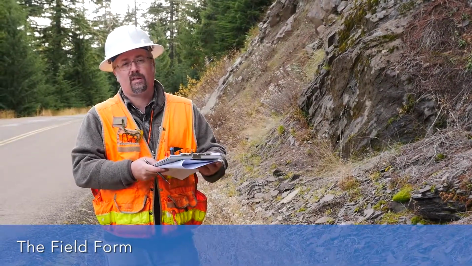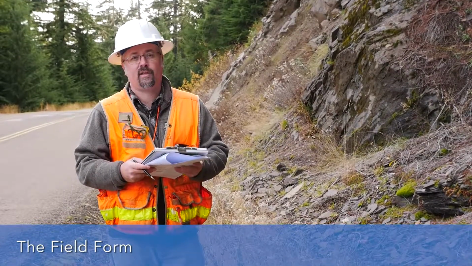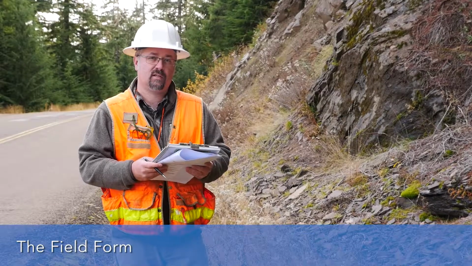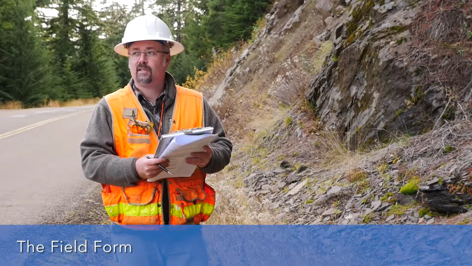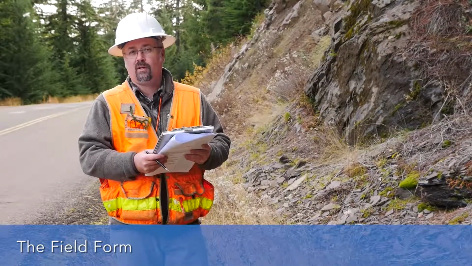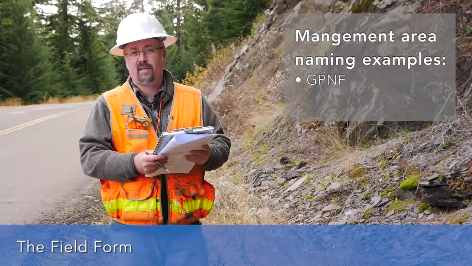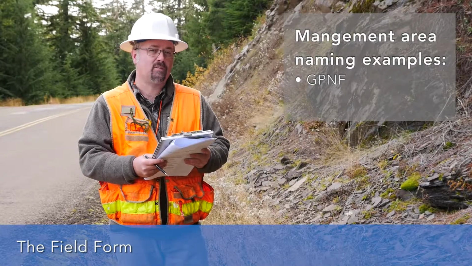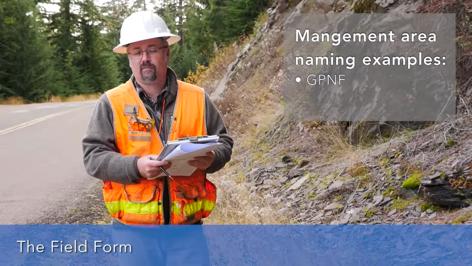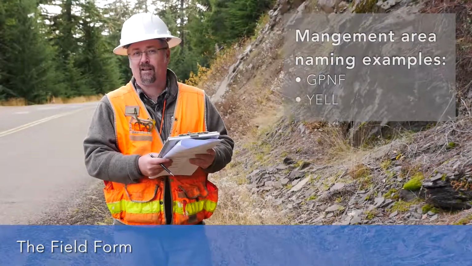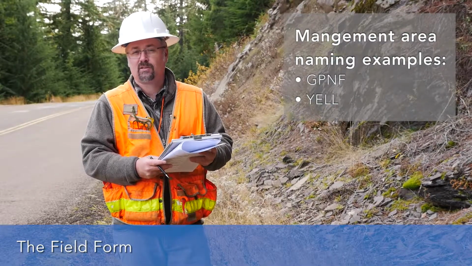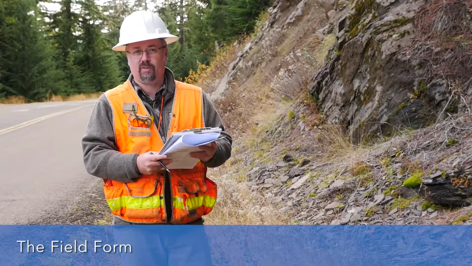One of the most important things to remember on here is to make sure that you're filling in your management area in a manner consistent with your agency's protocol. For instance, here at the Gifford-Pinchot National Forest, the Forest Service may opt to abbreviate that to GPNF. National Park Service may use their 4-letter acronyms for their national park sites, like YELL, Y-E-L-L for Yellowstone. Discuss with your managers which acronyms you should be using on your forms.